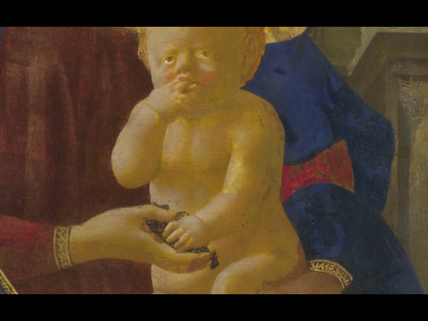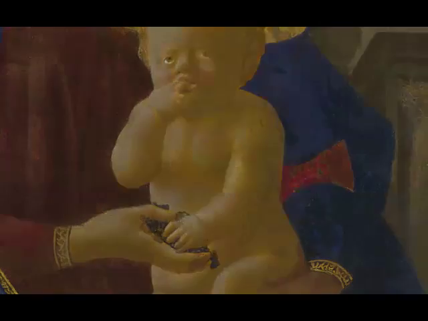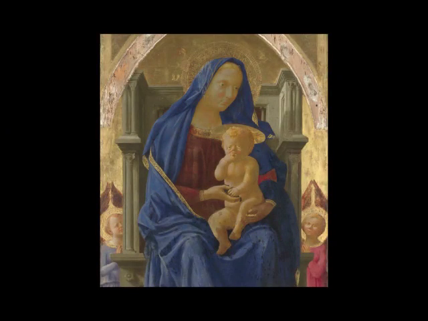He seems to have a little handful of grapes, which is actually really important because that's a foreshadowing of the wine that he will refer to that is the basis of the Eucharist at the Last Supper when he says, "This wine is my blood." And so even in a joyful and tender moment, we have a reference to the end of Christ's life.